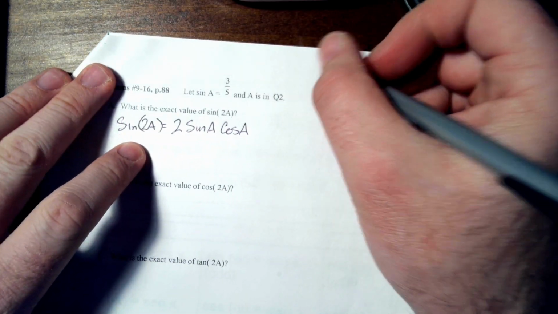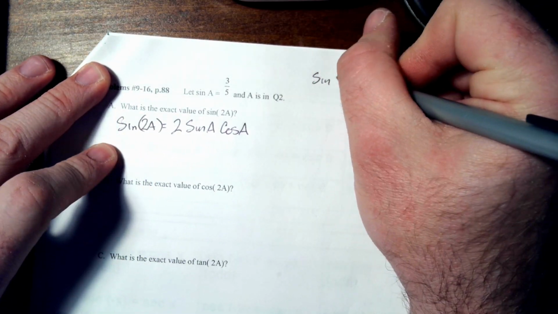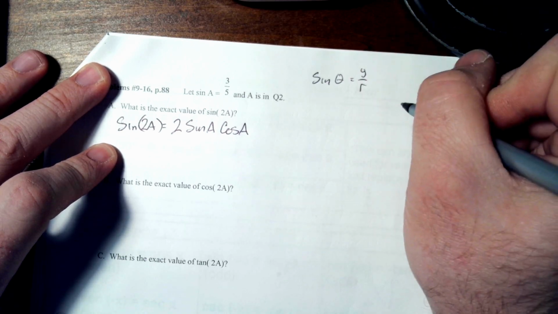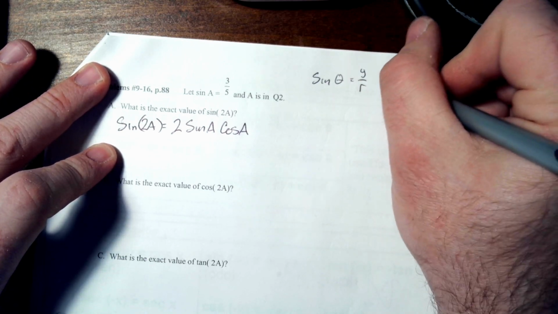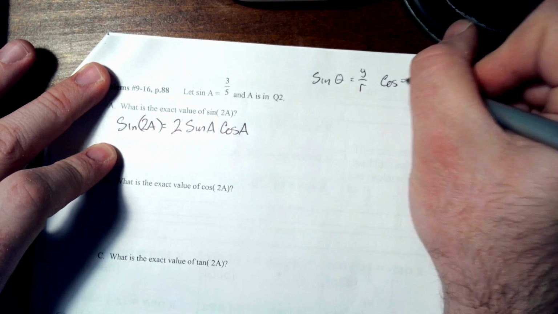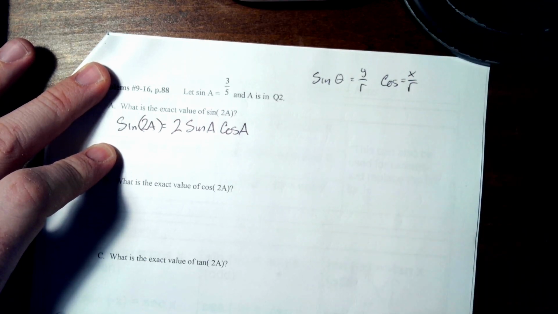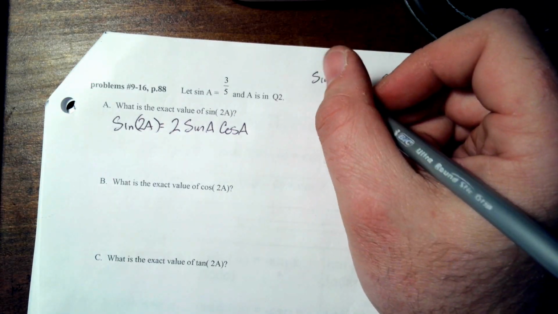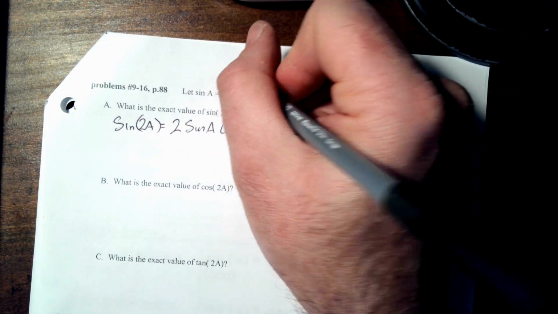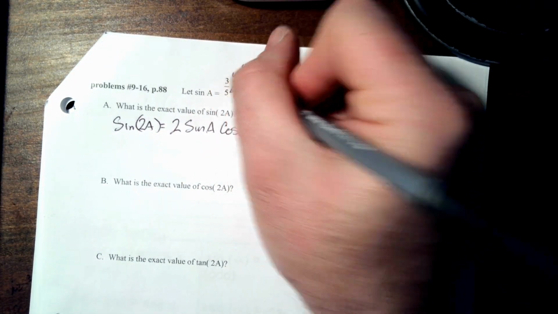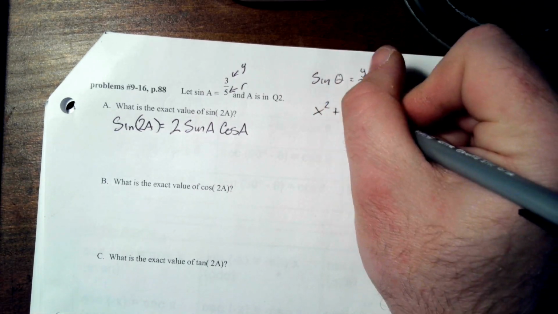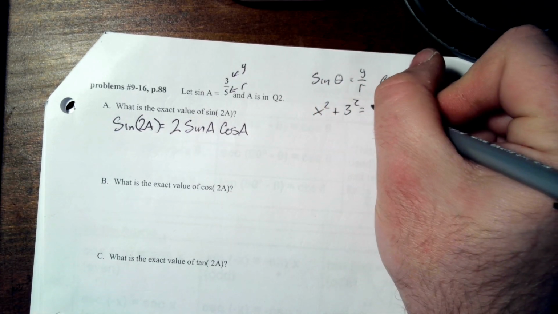Remember, the sine of any angle is the y value over the r value, and the cosine of the angle is the x value over the r value. And that's one of the ways that we can find that since sine is 3, or y, over 5, r, we can now start setting up that x squared plus 3 squared equals 5 squared.